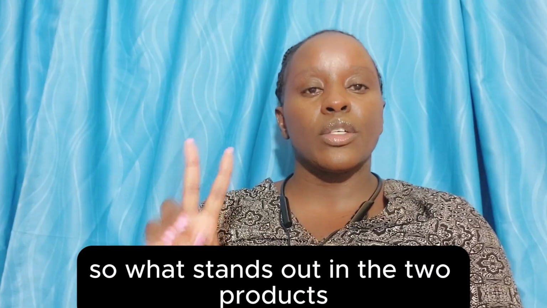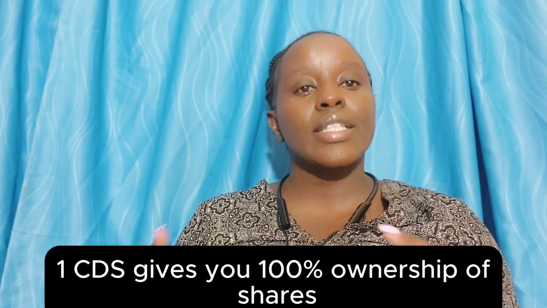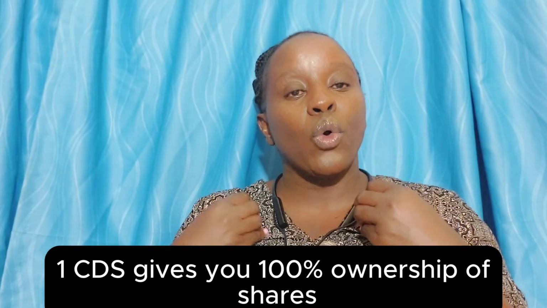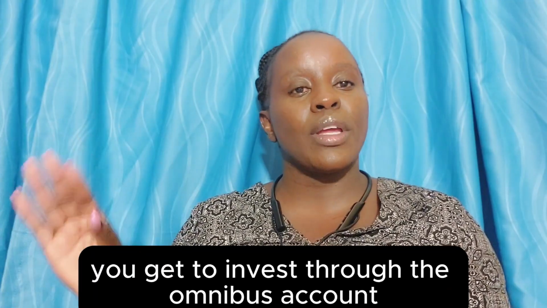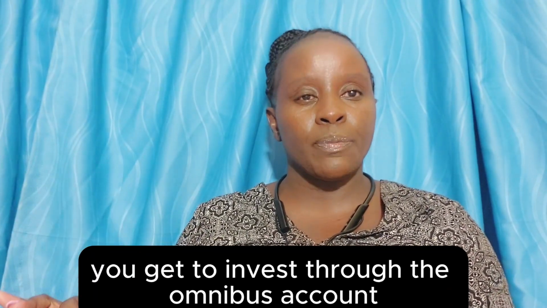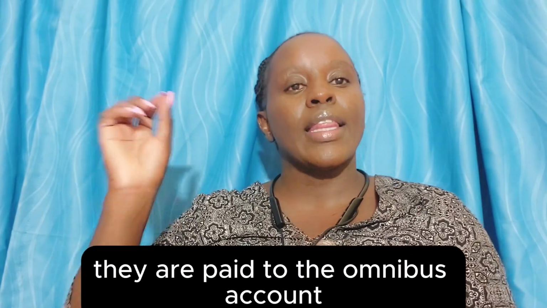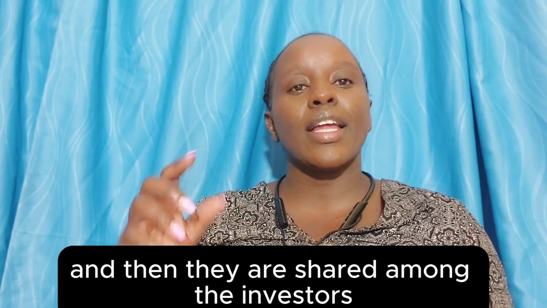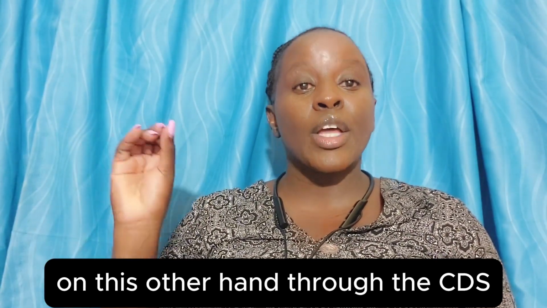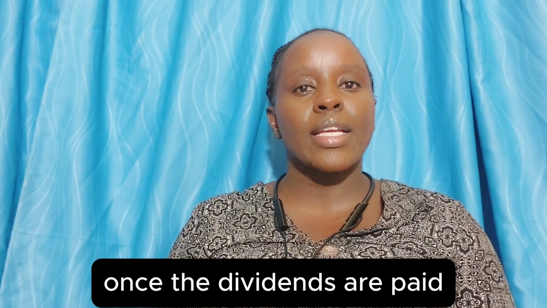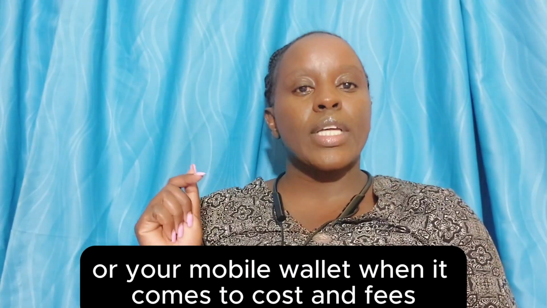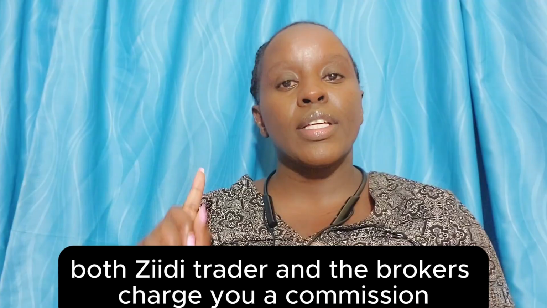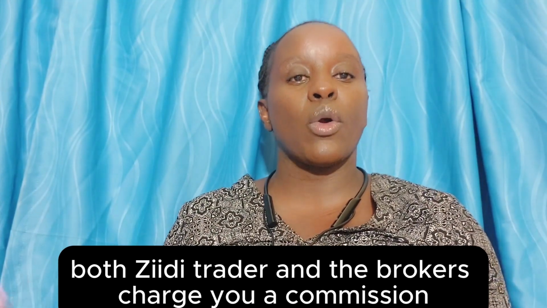So what stands out in the two products? One, CDS gives you 100% ownership of shares. On the other hand, with Ziidi, you get to invest through the omnibus account. If dividends are paid, they are paid to the omnibus account and then they are shared among the investors. Through the CDS, once the dividends are paid, they come straight to your account or your mobile wallet. When it comes to cost and fees, both Ziidi Trader and the brokers charge you a commission.